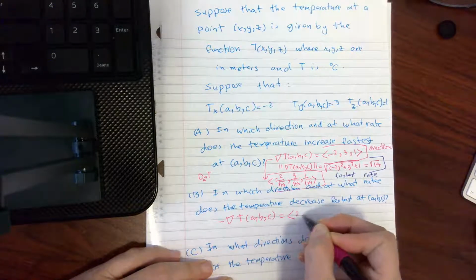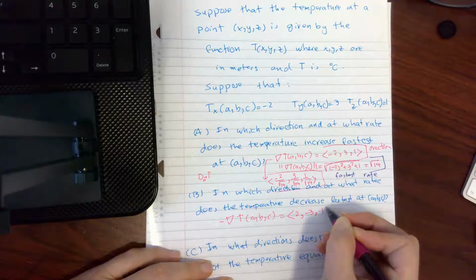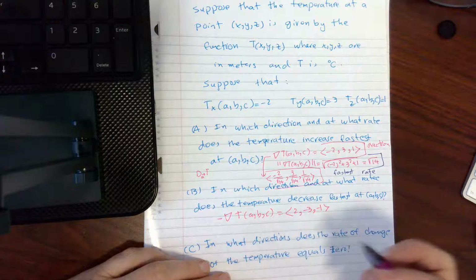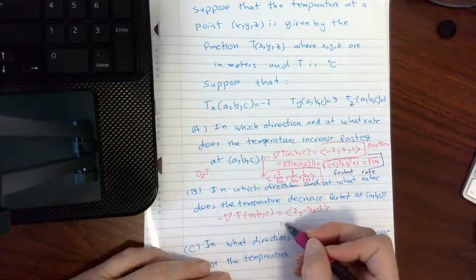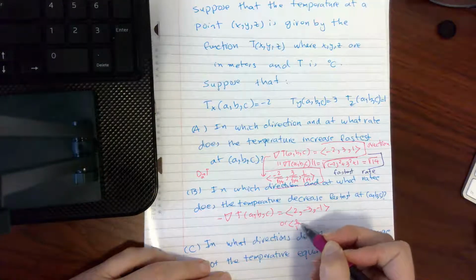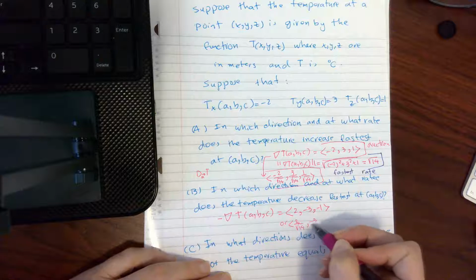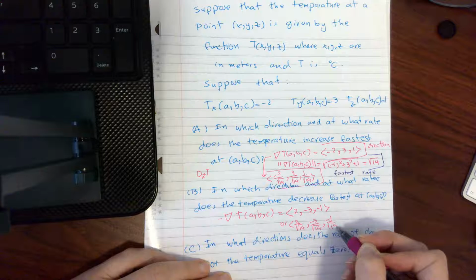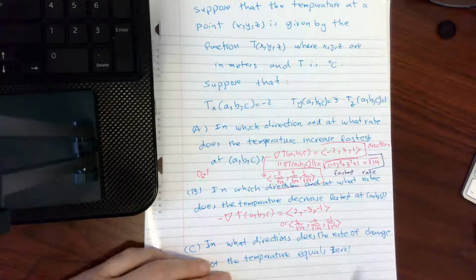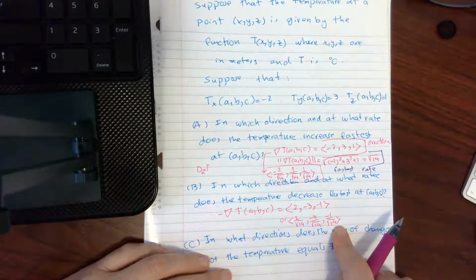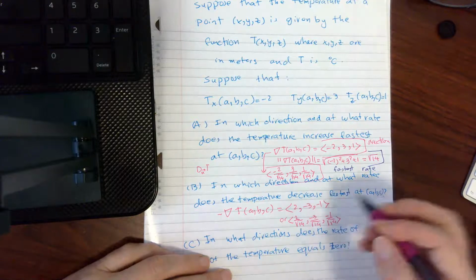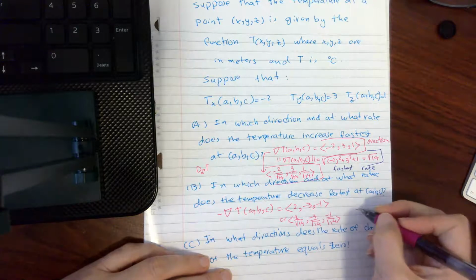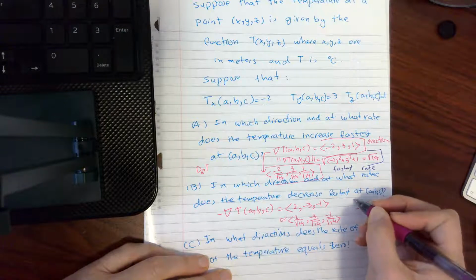That is (2, -3, -1), or you can write it as (2/√14, -3/√14, -1/√14). So the other question is, what is the fastest rate of decrease? That would be negative square root of 14.